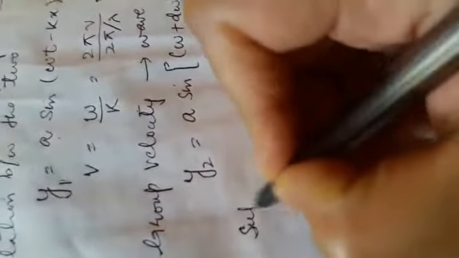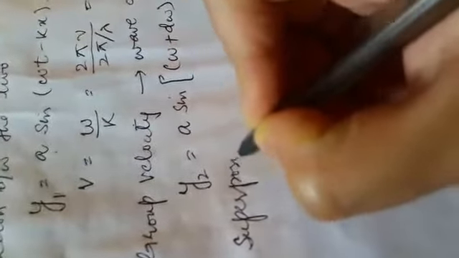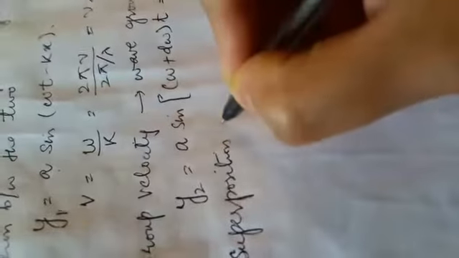Now, from the superposition principle, we know that the resultant displacement will be y is equal to y1 plus y2. So let us add them up.